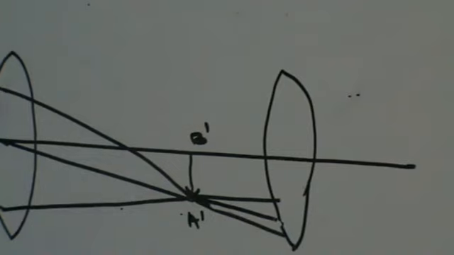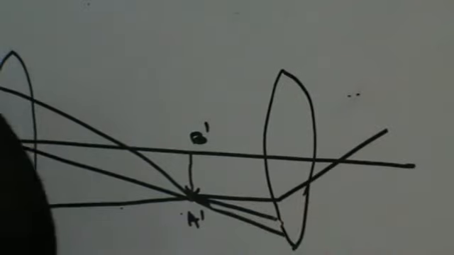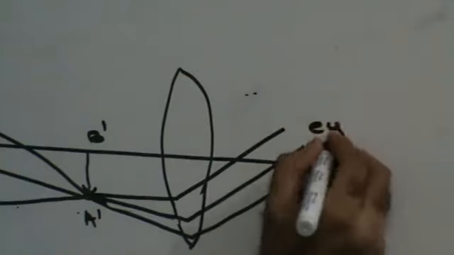Here in this case, the final image is also going to be formed at infinity, and here this will converge after passing through the lens. Here is the eye, right? So the rays are traveling from here, from here, and from here.